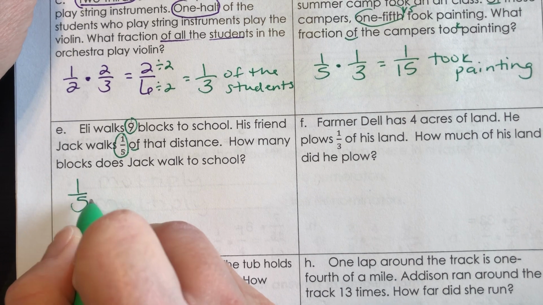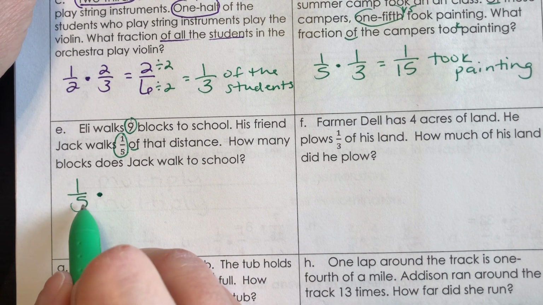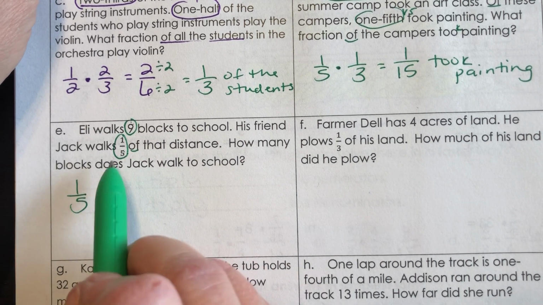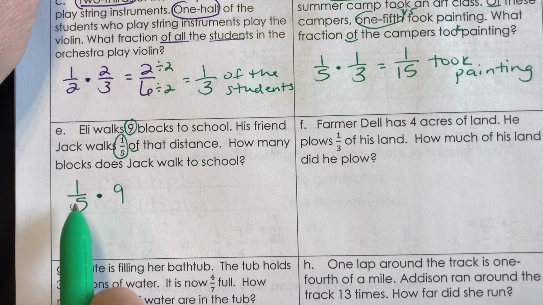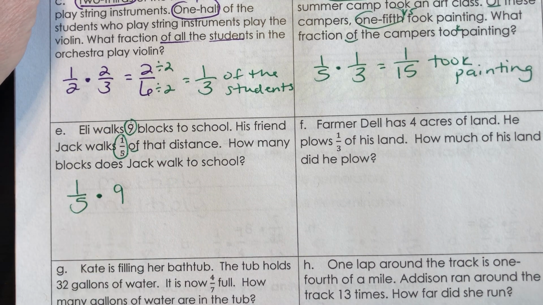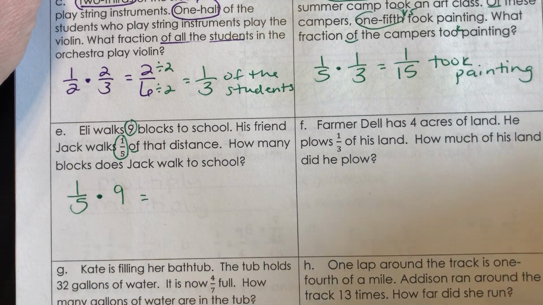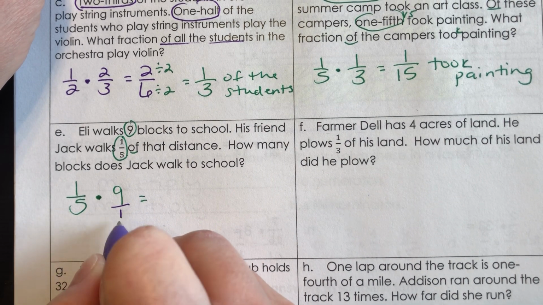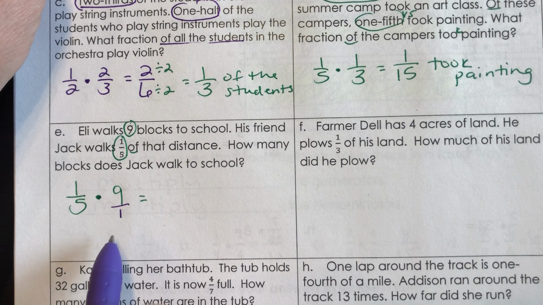And we recognize that that word of means multiplication. So 1/5 of 9 would look like that. You could write 9 times 1/5, that would be fine. But if Jack walks 1/5 of that distance, this means 1/5 of 9. So we learned before when you multiply by a whole number, I can just make that a fraction by putting a 1 under it. I don't change the value of it.